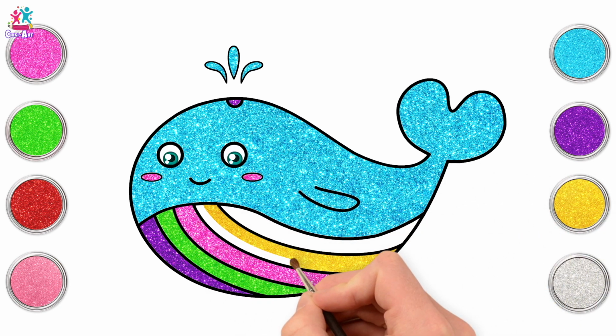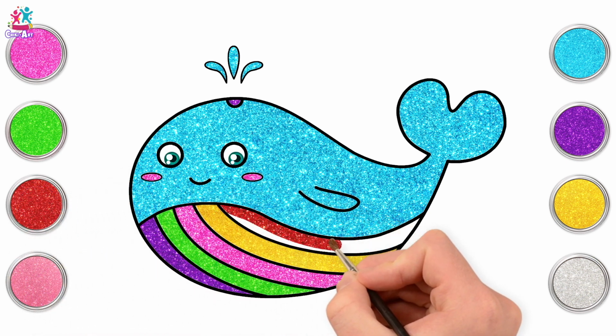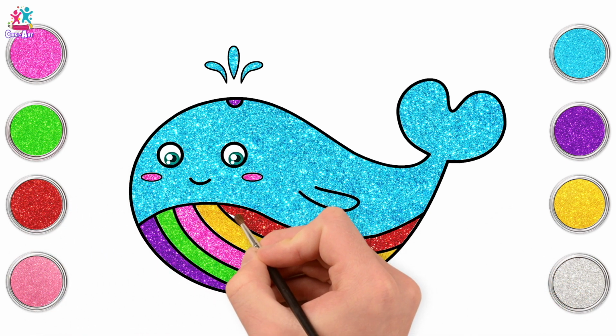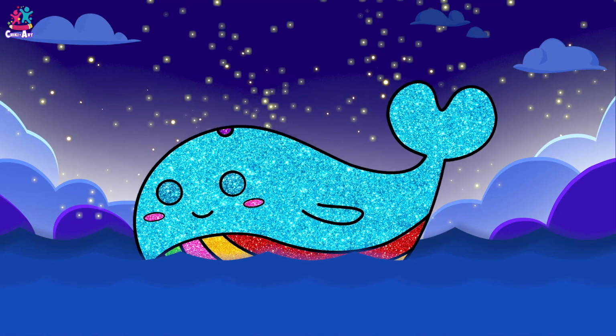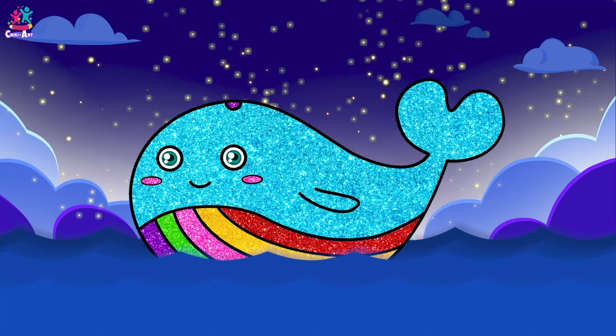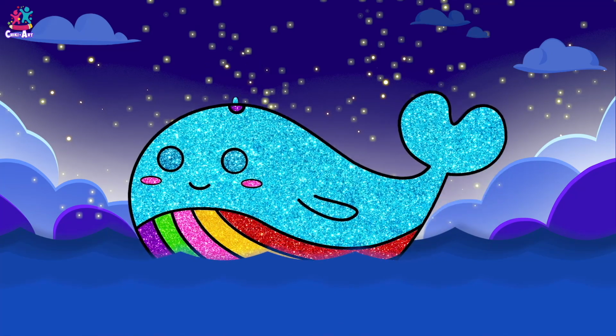What colours will you use to paint your whale's belly? Red? Brilliant. There you have it. A gorgeous rainbow sparkly whale, just bobbing up and down in the deep blue sea. Wow.